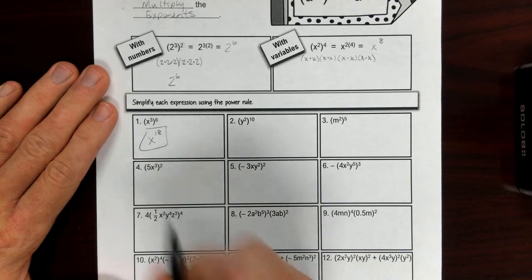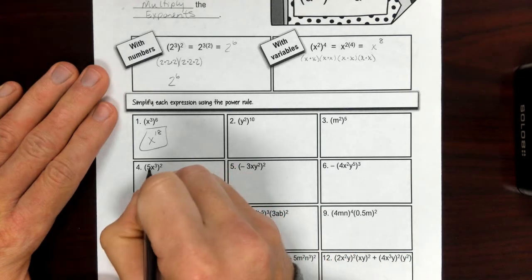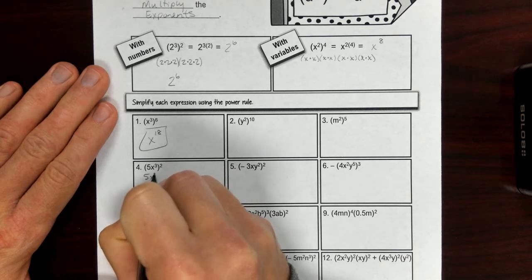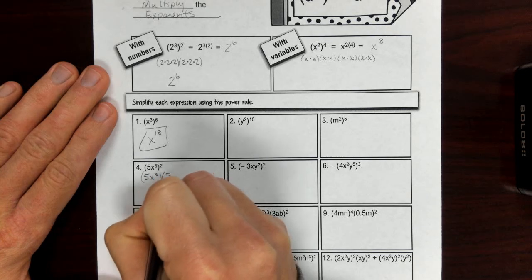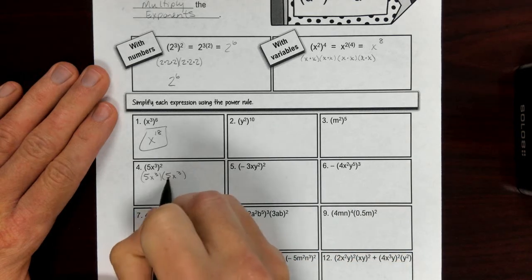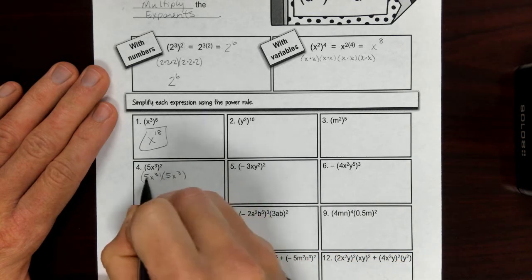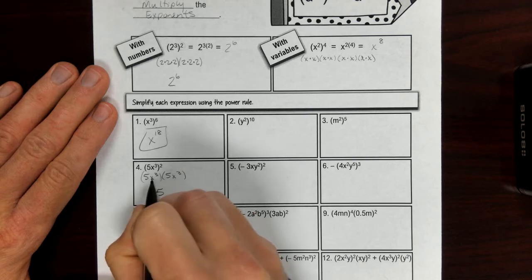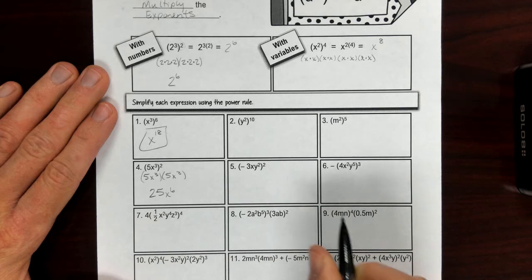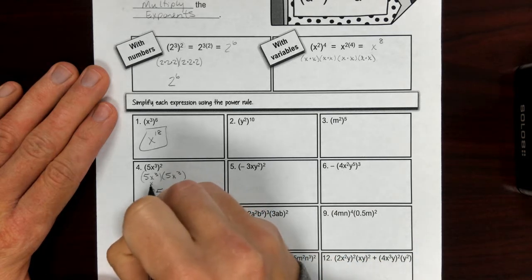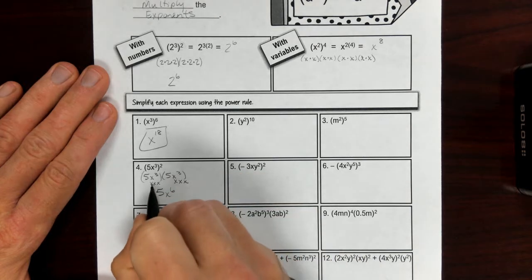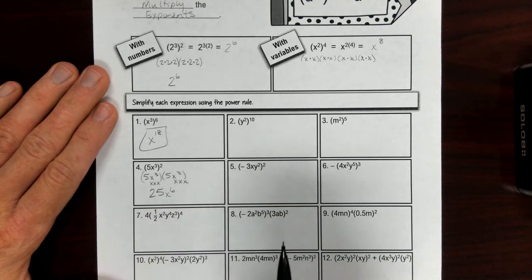Let's go down to number 4. All right, now number 4, I've got 5x cubed twice. So I've got 5x cubed and 5x cubed. So I've got 5 times 5. I'm going to multiply the coefficients. 5 times 5 is 25. X cubed and x cubed, I've got x to the 6th. X cubed is me saying x times itself 3 times. Same thing over here. So how many x's do I have? I have 1, 2, 3, 4, 5, 6.